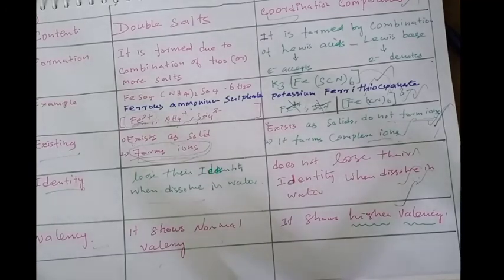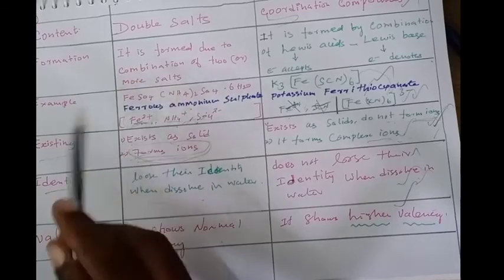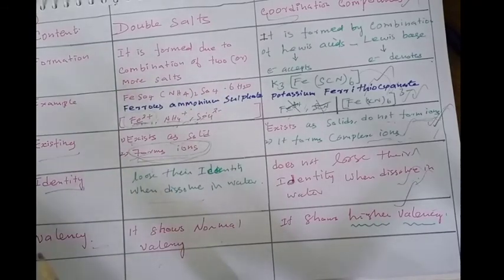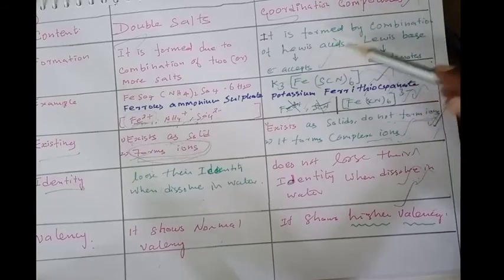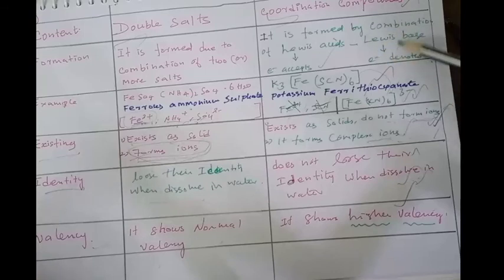Now I hope you understand the difference between a double salt and a coordination compound. Let us revisit it. How is a double salt formed? It is formed by the combination of two or more salts. In a coordination compound, it is the combination of a Lewis acid and a Lewis base. You know what a Lewis acid is? A Lewis acid is an electron acceptor. A Lewis base is an electron donor. When these concepts are involved in the formation of a salt, it shows a coordination compound.